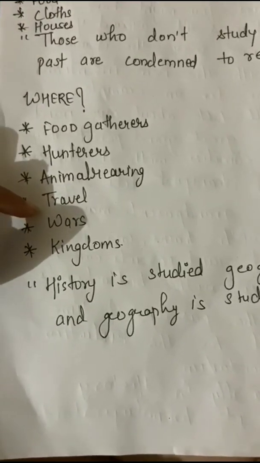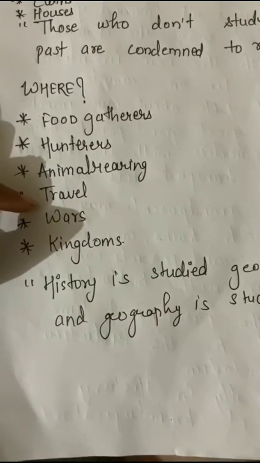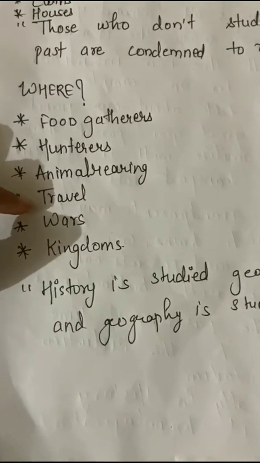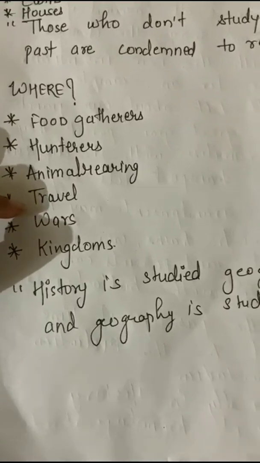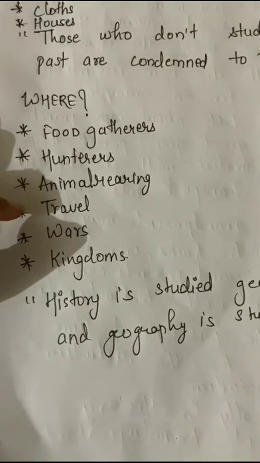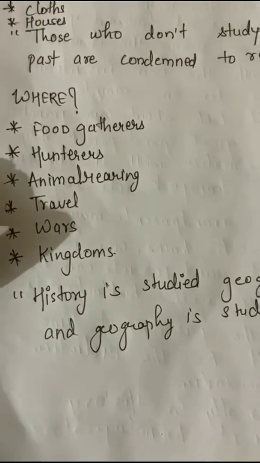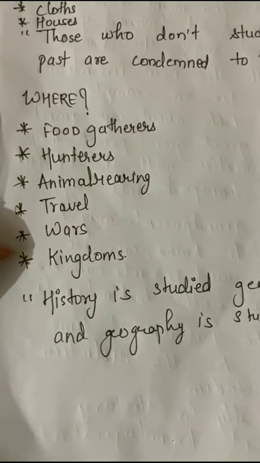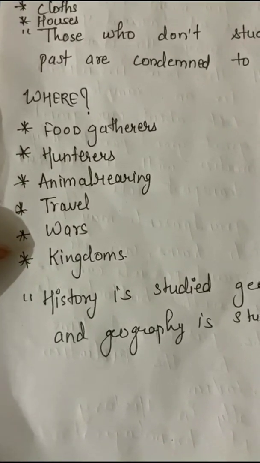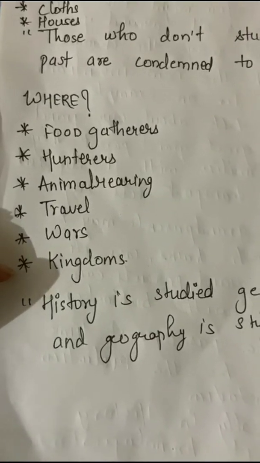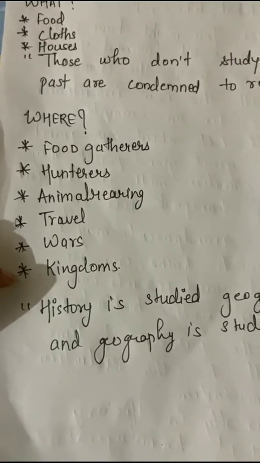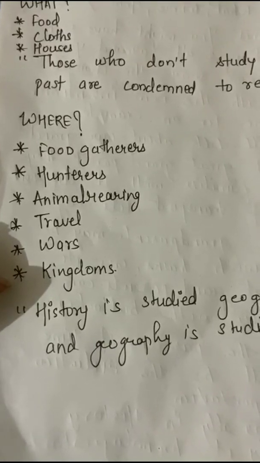Then many people had to travel from place to place in search of food and shelter, because we were hunters and gatherers. If the resources got over, it is obvious that we had to travel to the next place, right? Then we will study the different wars which have taken place over many years, and the different kingdoms which emerged.